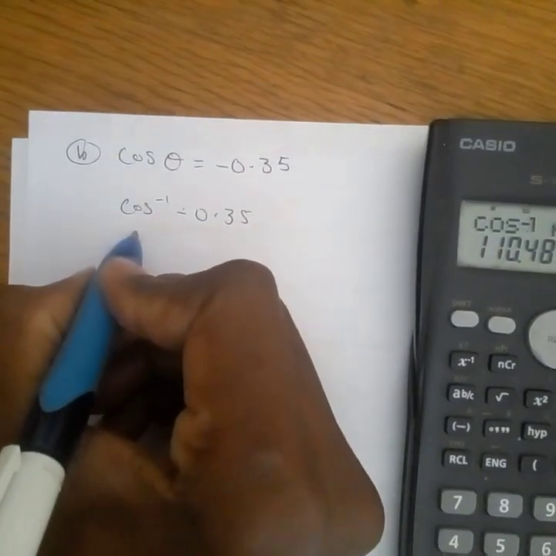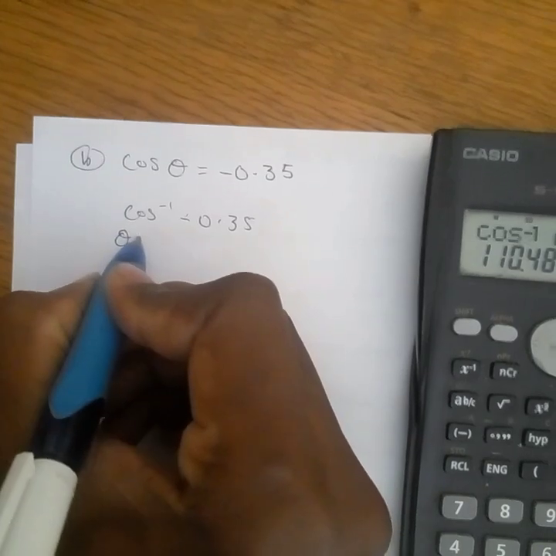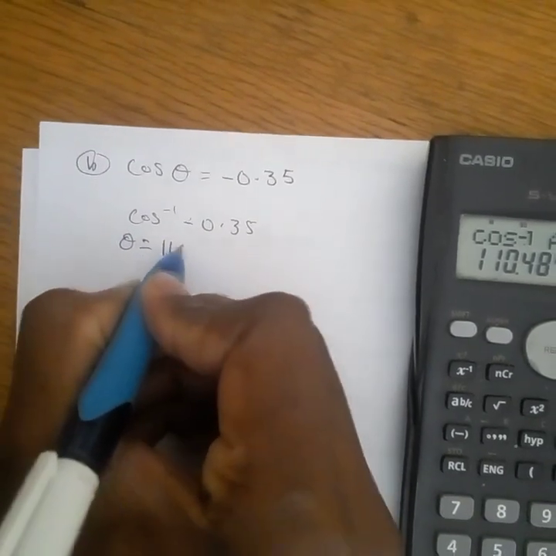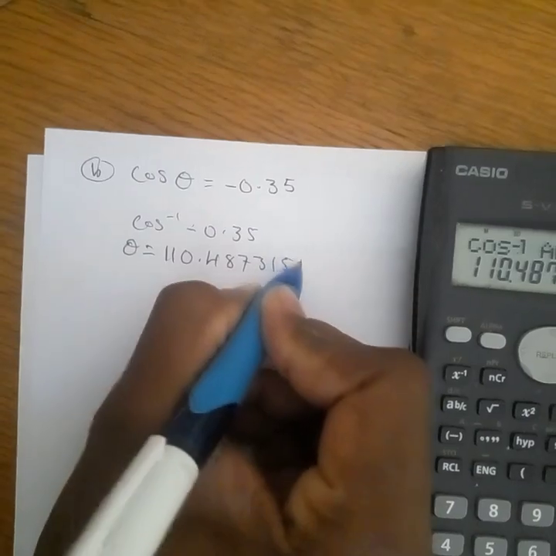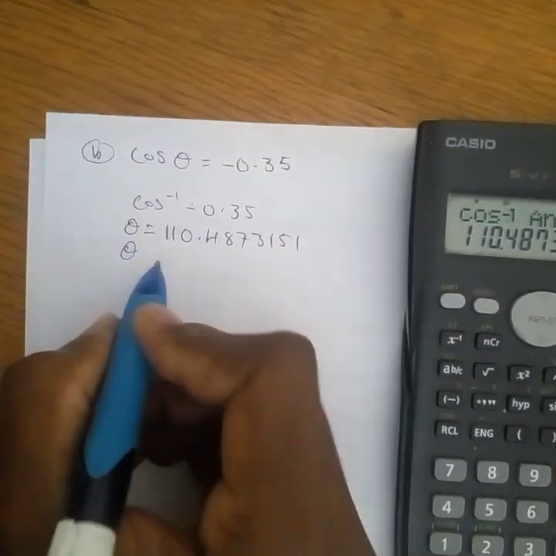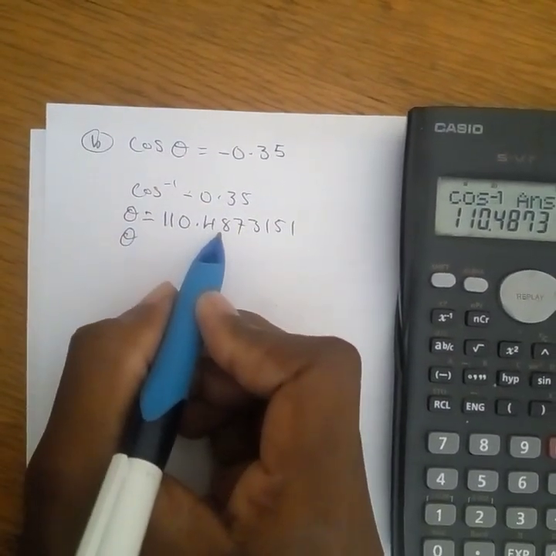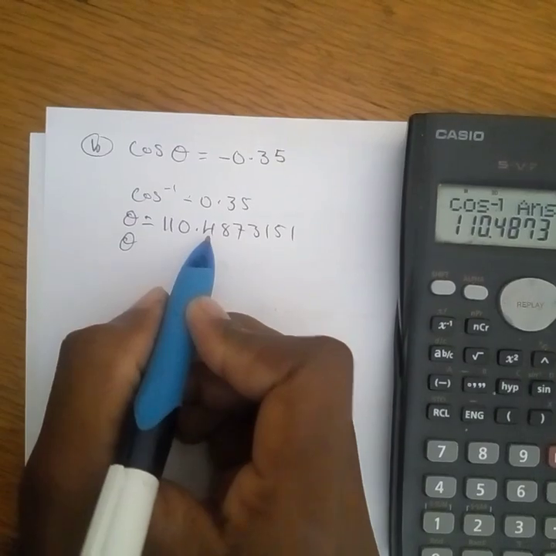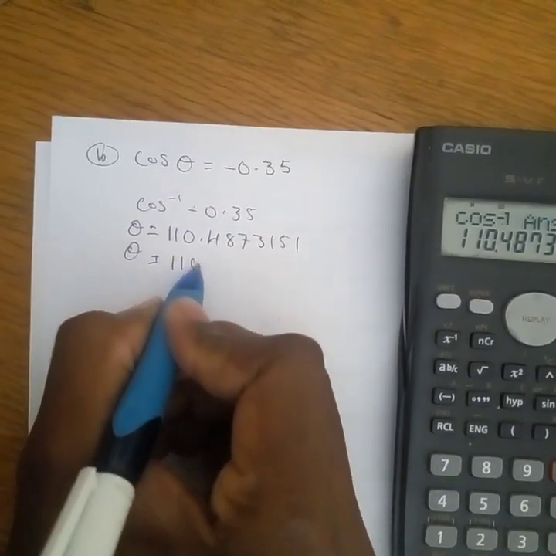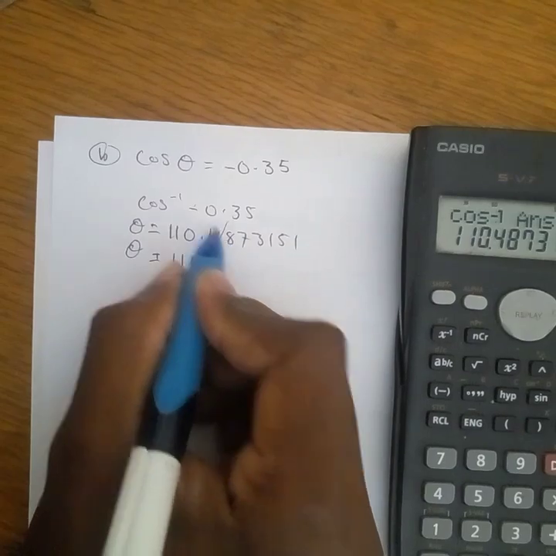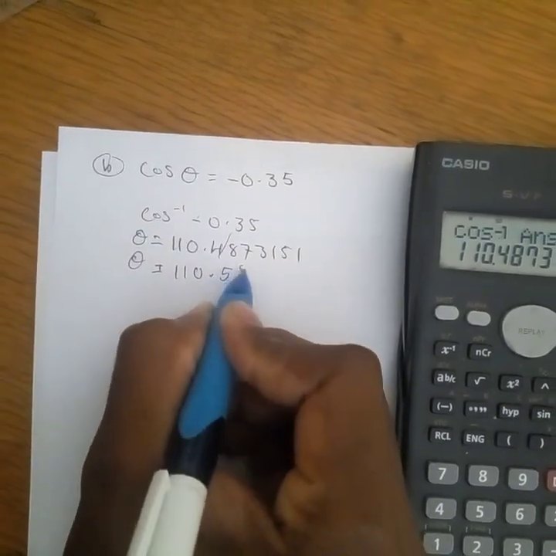We just write everything. We have theta is equal to 110.4873151. But we need to write our angle in one decimal place all the time. Just leave it to one decimal place. So angle theta is equal to 110 point, we round off, this will give us 5 degrees.